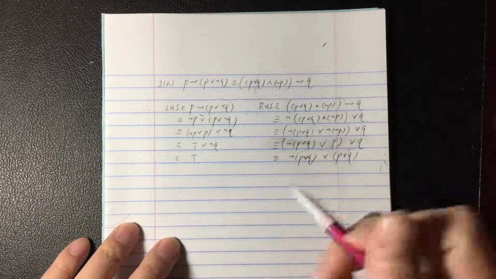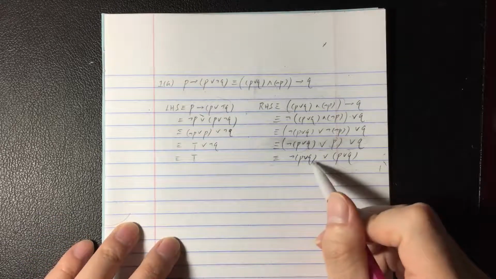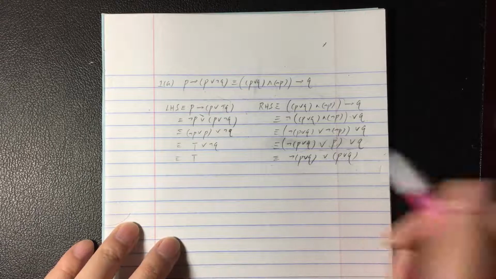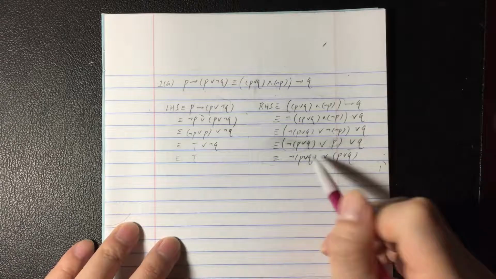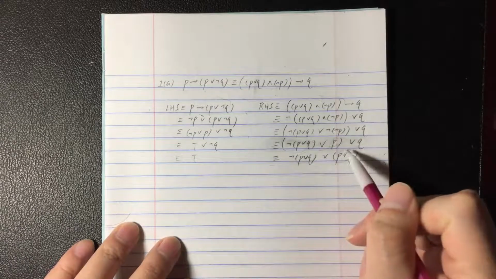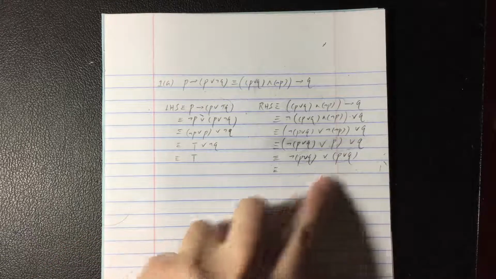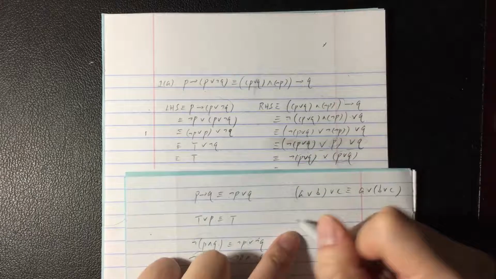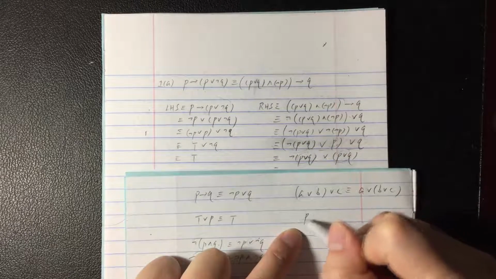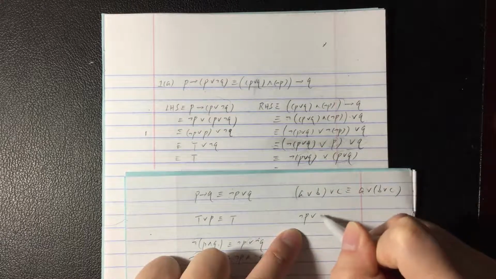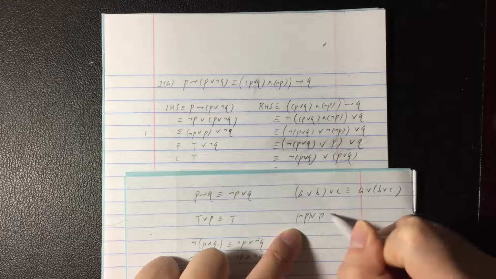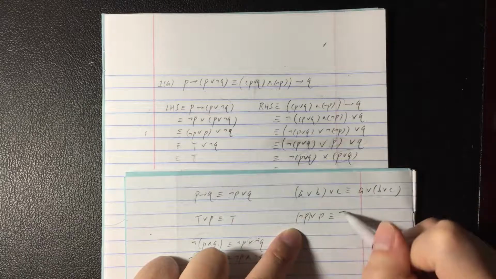Now observe here: we have not (P or Q), or (P or Q). This statement looks exactly the same as not P or P. The statement not P or P is always true.